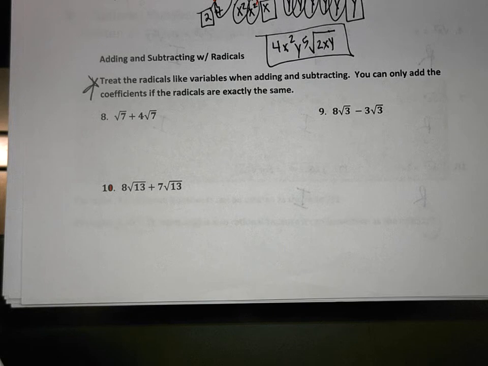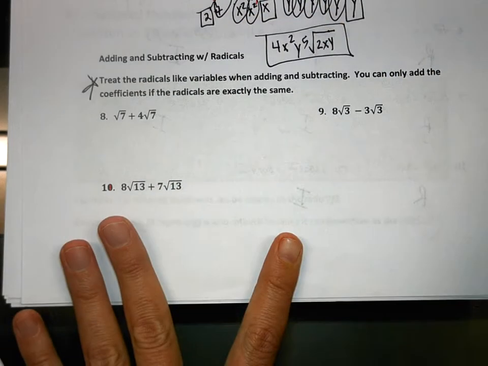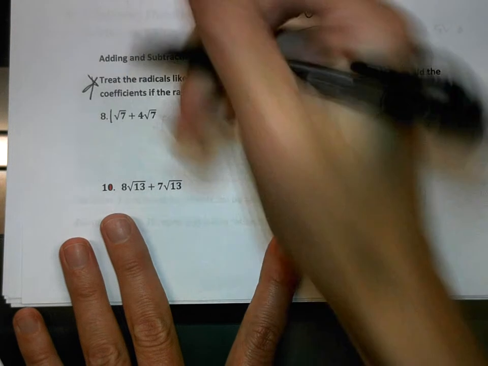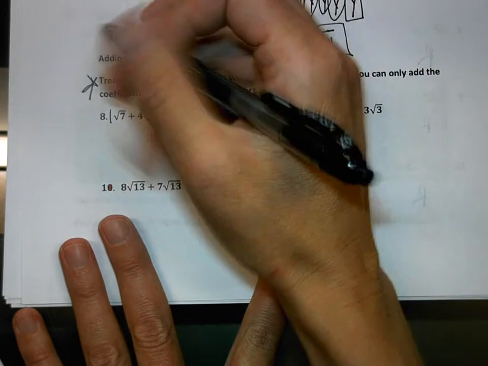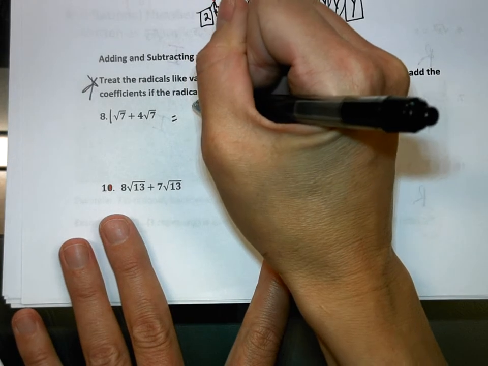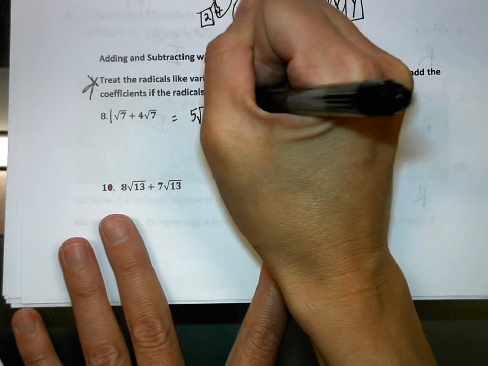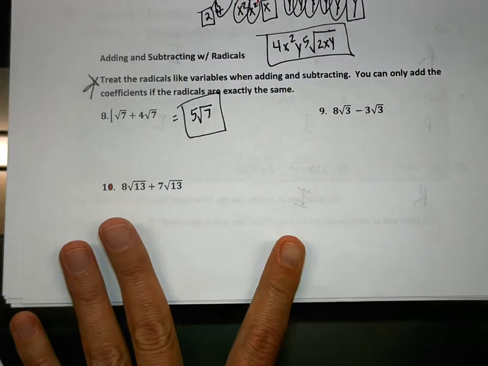Okay, in this case we can't. What number is in front of this radical if it's not there? 1. A 1. So since these are both root 7s, we can add those together, and 1 plus 4 is 5 root 7. And that can't be simplified any further.